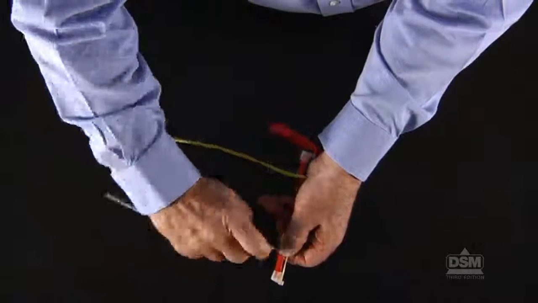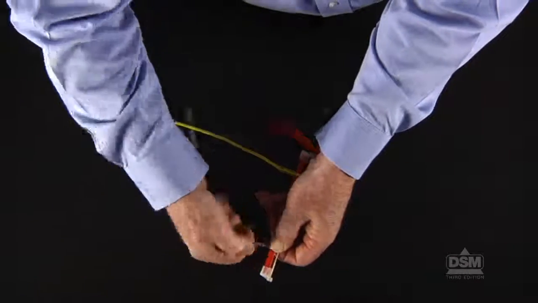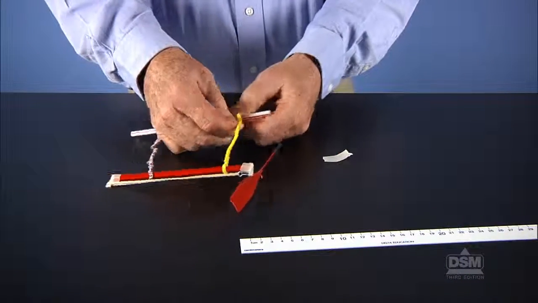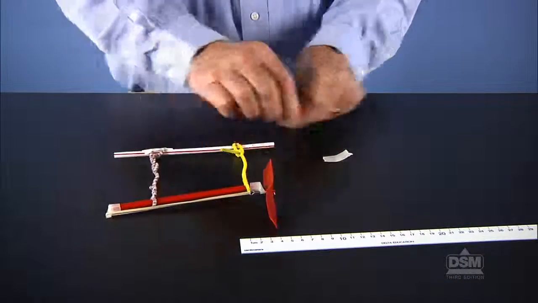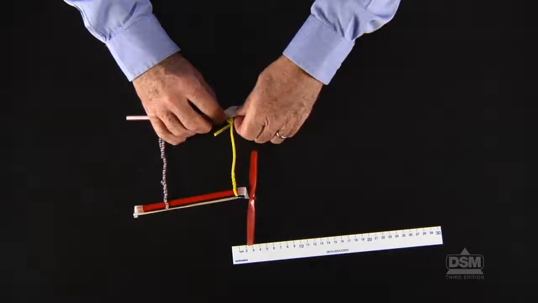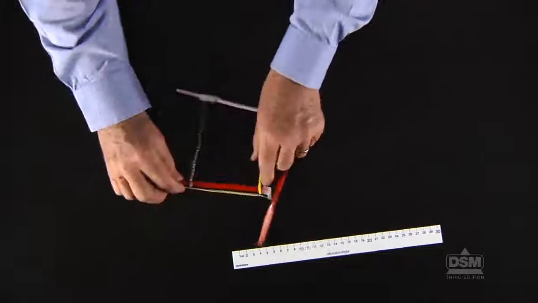Then, attach 2 pipe cleaners to either end of the airplane stick. Secure each pipe cleaner to the stick by twisting one end around the stick twice. Make sure the wrapped ends of the pipe cleaners do not touch the rubber band. Finally, twist the free ends of each pipe cleaner around the straw so that the straw and airplane stick are parallel and about 7 centimeters apart. Tape the pipe cleaners to the straw using 2 pieces of masking tape.